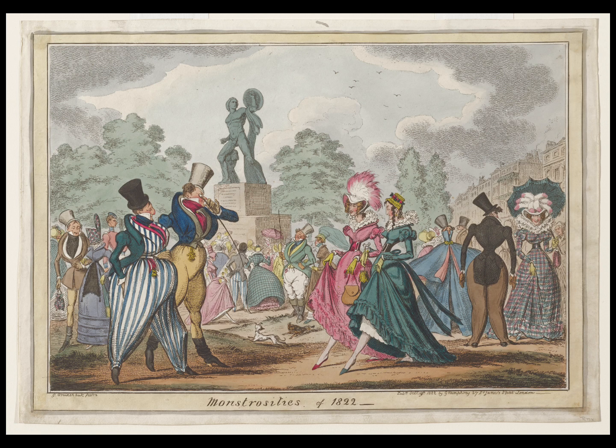starting in the early 19th century, the 1800s, there is a real just sort of revolution that happens in art history, in art, in which artists make these very satirical images of the aristocracy, which, if you think about it, makes sense. Since, this is from 1822, Monstrosities of 1822.